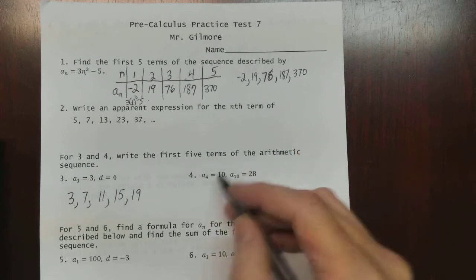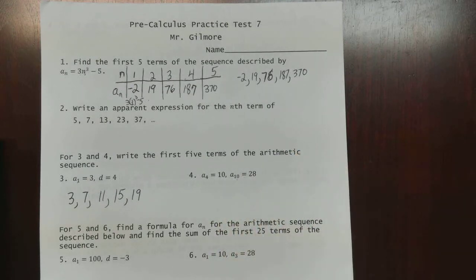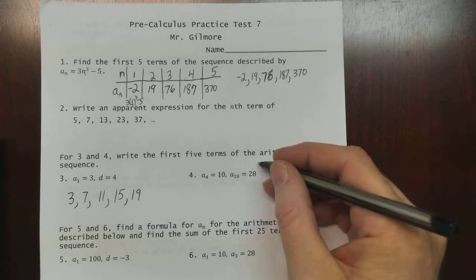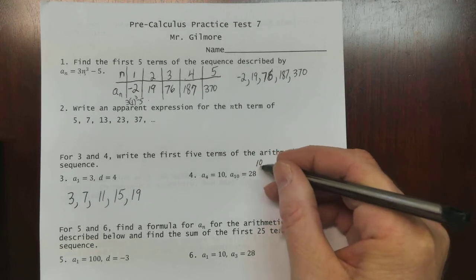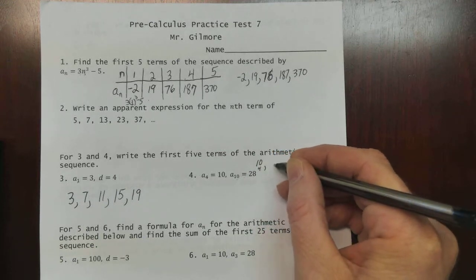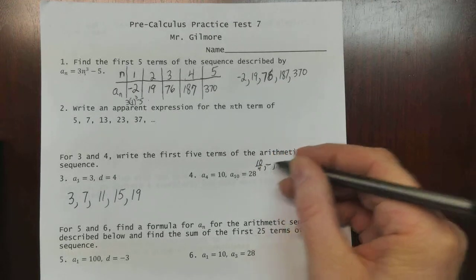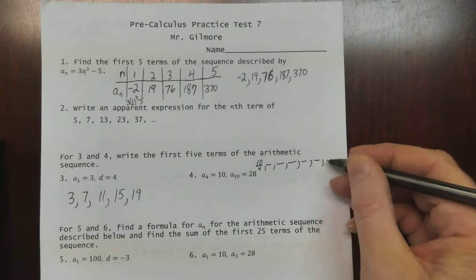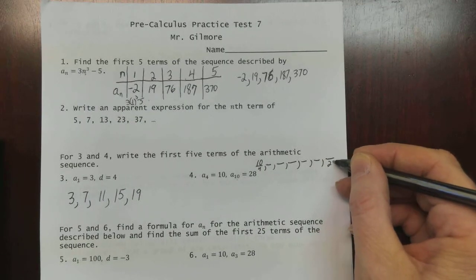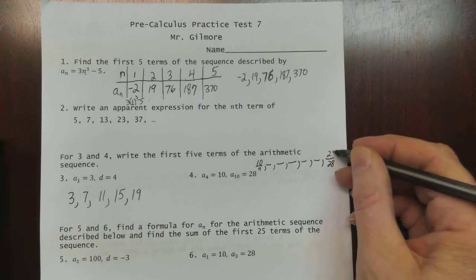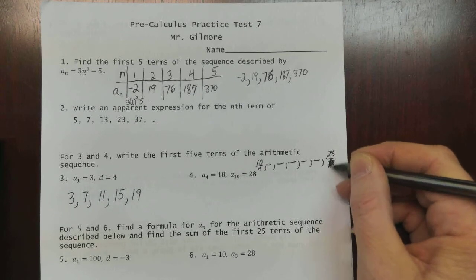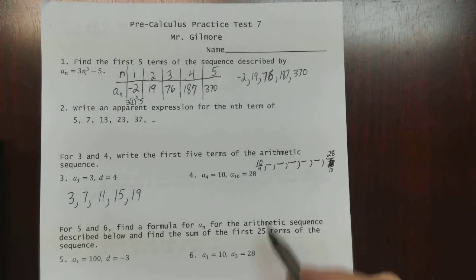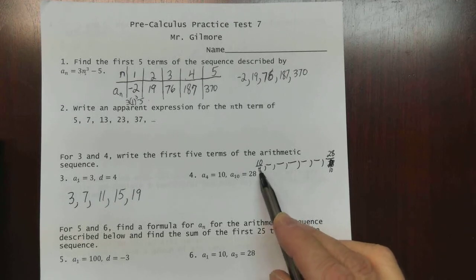On number 4, A4 and A10, they give us the 4th term, they give us the 10th term. I'd really like to figure out what the first term is and then figure out what the 10th term is. The 4th term is 10. You got your 5th term, your 6th term, your 7th term, your 8th term, your 9th term, and your 10th term. You've got 28 up here. This is the 10th term here. Not to be confused with a fraction. That's just the little indicator of which term it is.